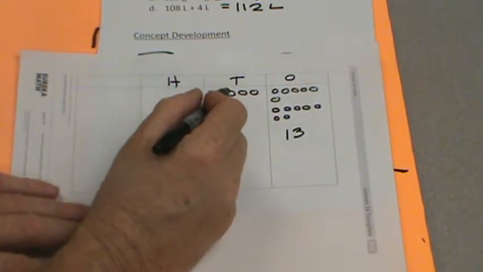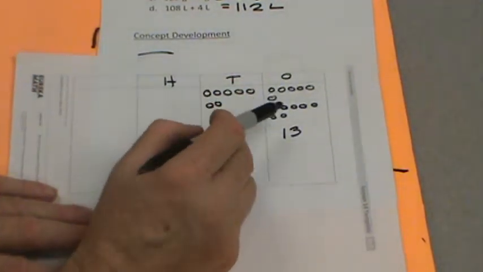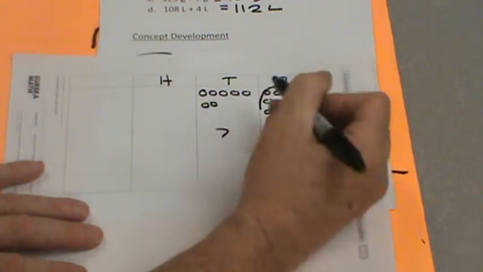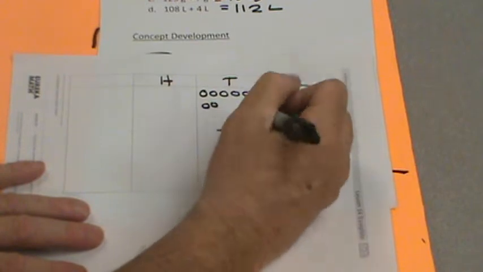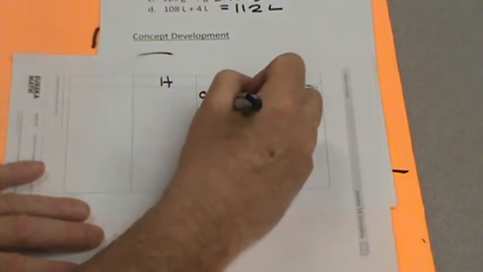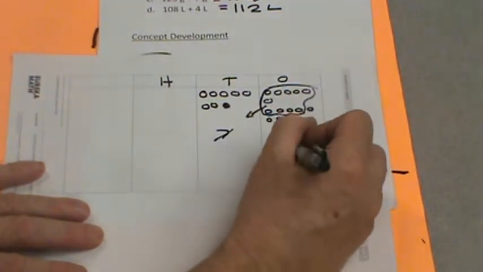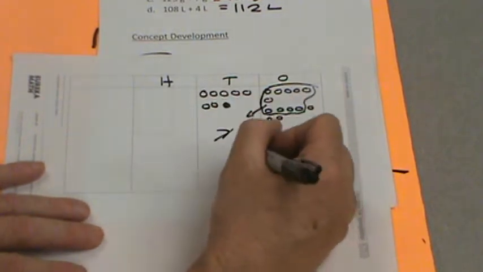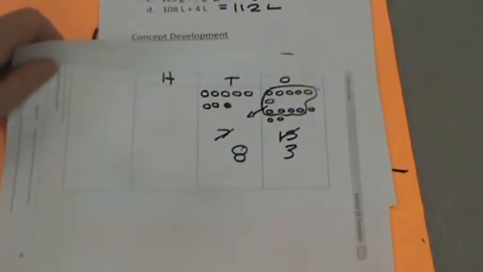I have 1, 2, 3, 4, 5, 6, 7. But it can't be 713, right? We need to regroup. I need to regroup 10 of these from the ones column. So let's circle up 10. There's 6, right? 7, 8, 9, and 10. And off it goes here. So now let's see what we have. 1, 2, 3, and 1, 2, 3, 4, 5, 6, 7, 8. So it looks like we have 83 milliliters, but let's do that using the standard algorithm.